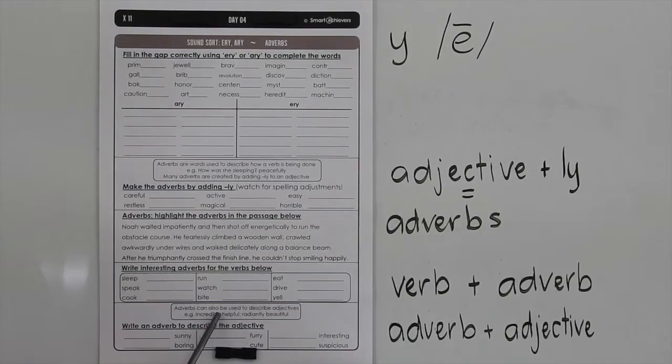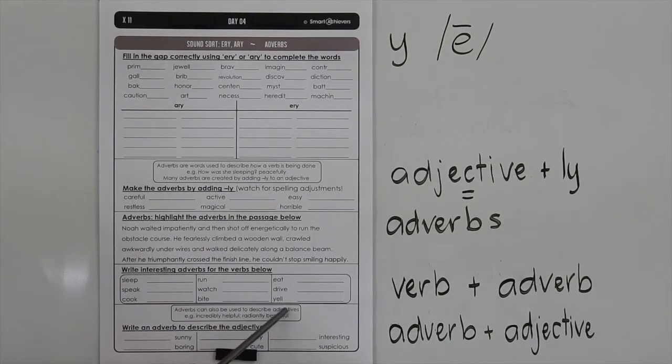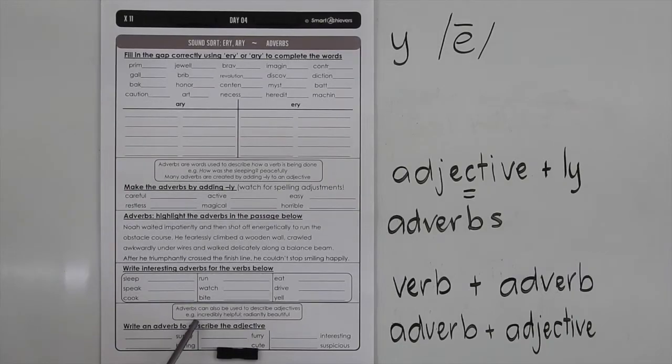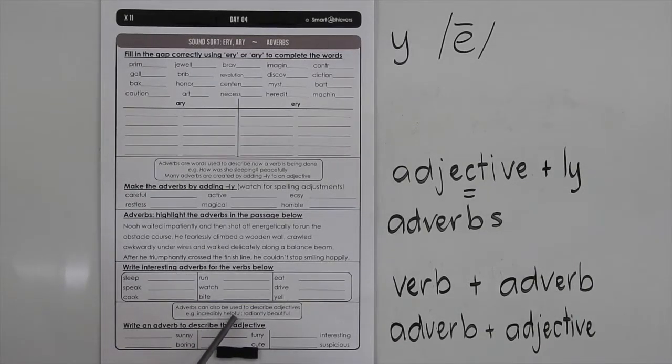Now, adverbs can also be used to describe adjectives. So, for example, incredibly helpful, radiantly beautiful. So here we want you to write an adverb to describe the adjective. So something sunny, something boring. You can work through those. If you're having difficulty, just discuss them within your group.